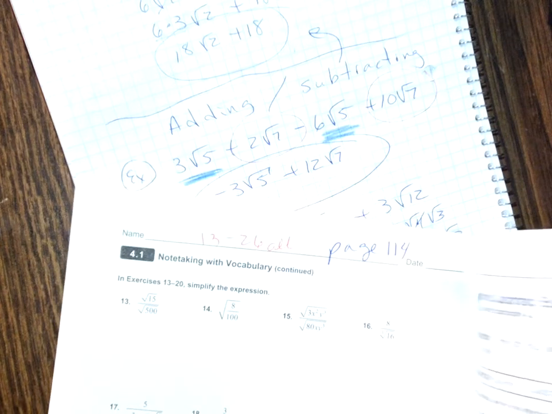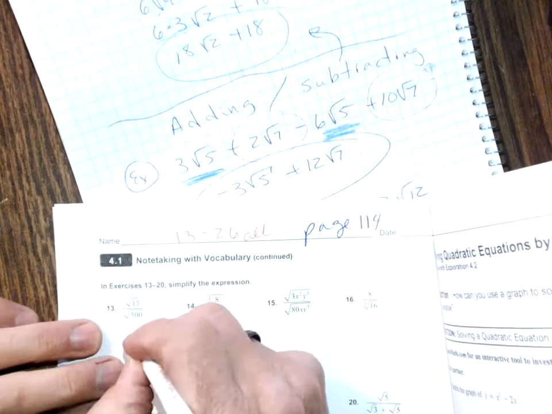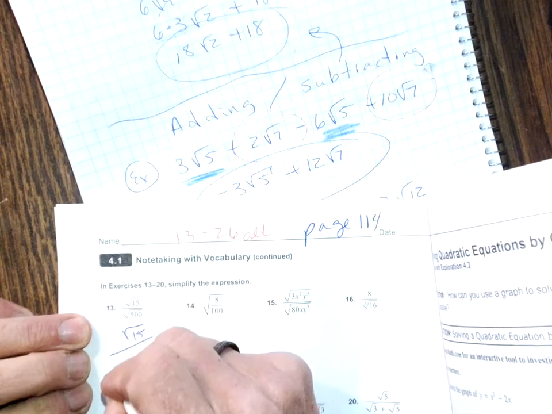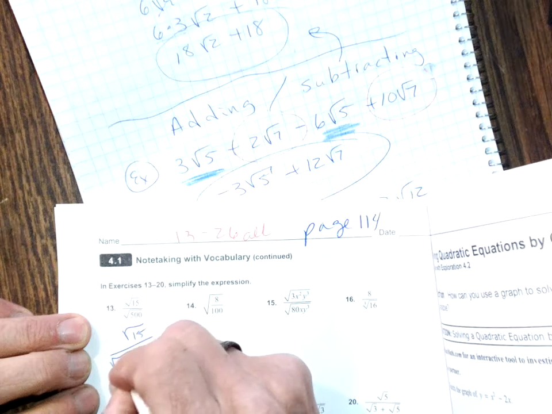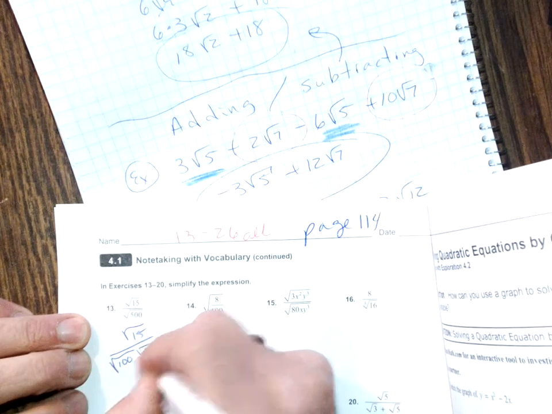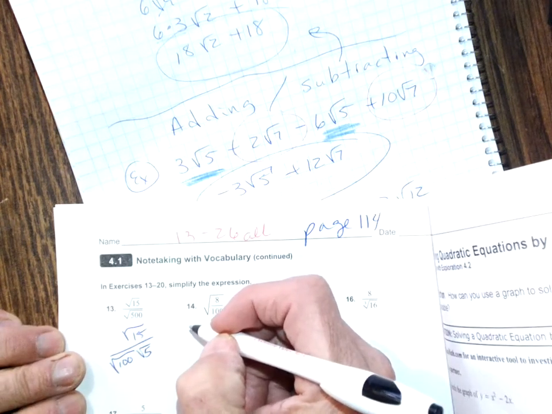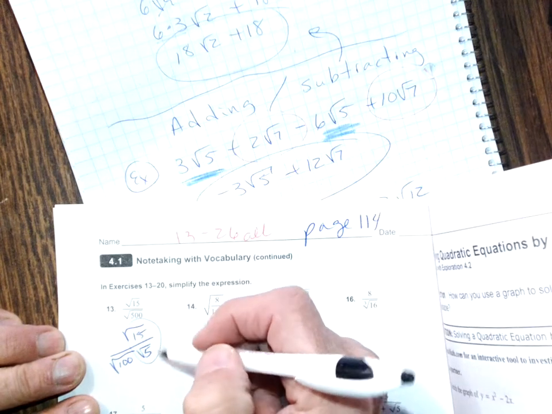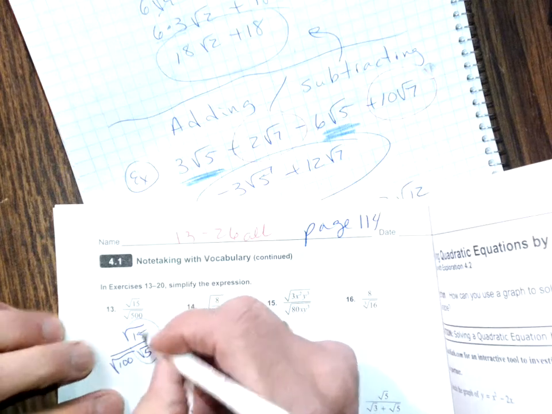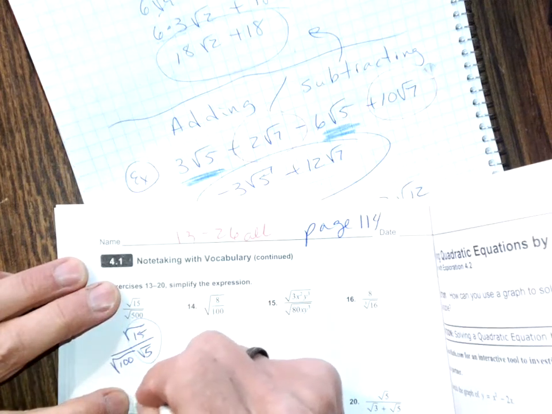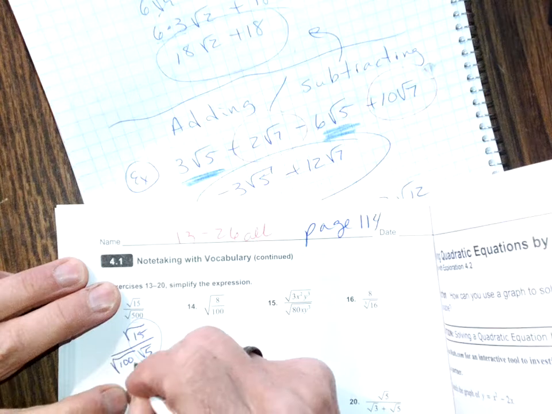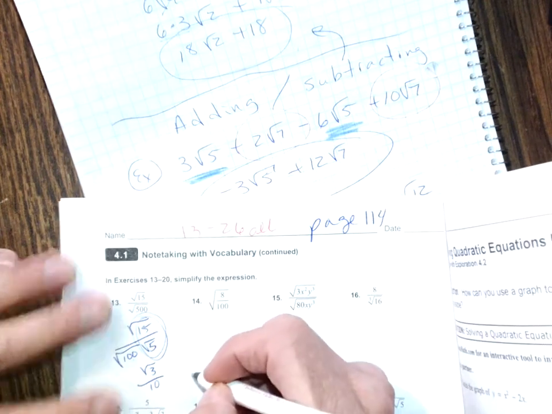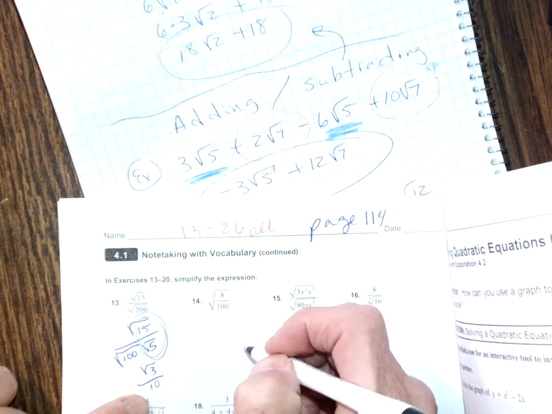So on 13, for instance, I would go the square root of 15, but then on 500 I'd go the square root of 100 times the square root of 5. Okay, I'd go there. These two you can divide because they're both square roots. So I'd have the square root of 3 from those two, and the square root of 100 is plain old 10. There's not a square root in the bottom, is there? Okay.